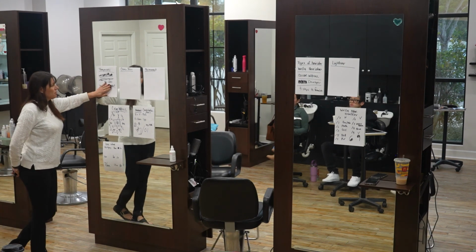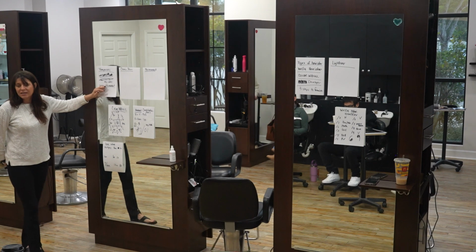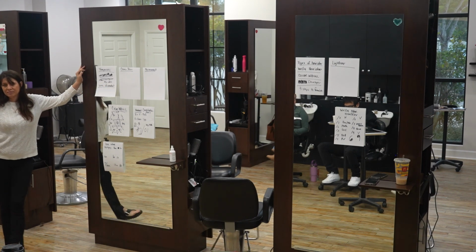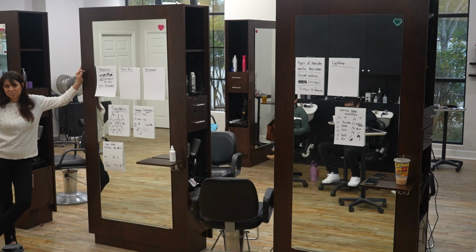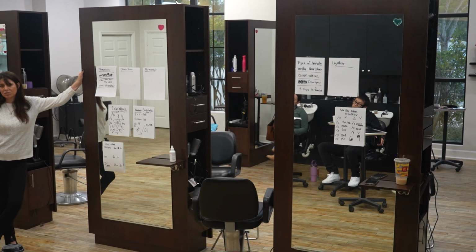So semi-permanent. What do you think that is? It kind of introduces the client to the new version of the color, the sheer of the change. It's short-lived, it's going to wear off. What are you capable of with semi-permanent color? What can you do with it?